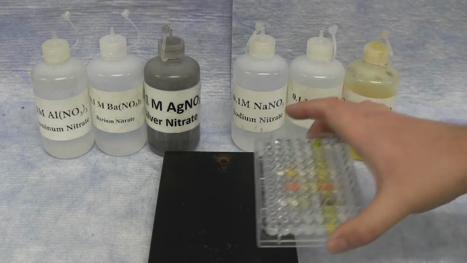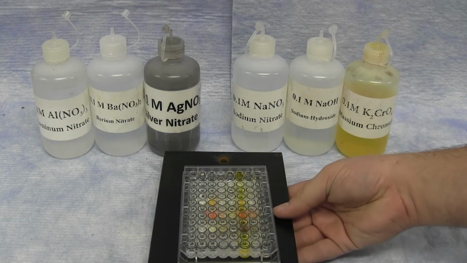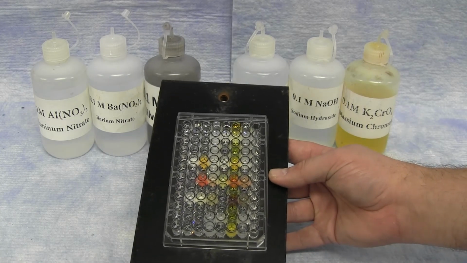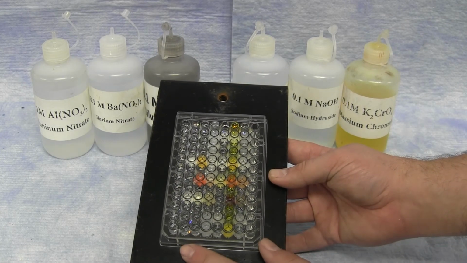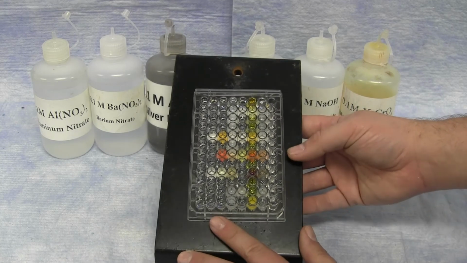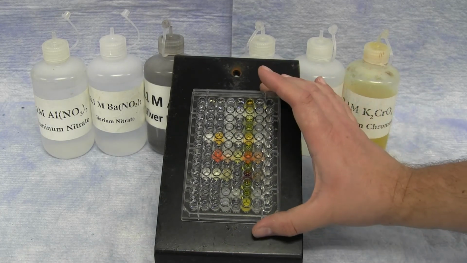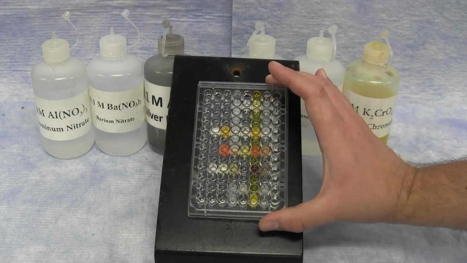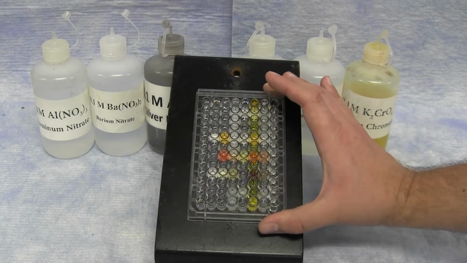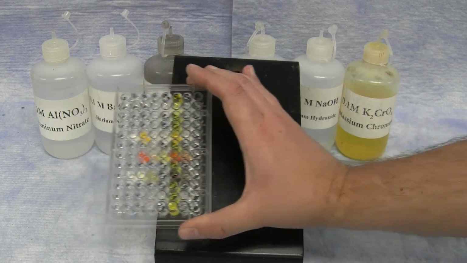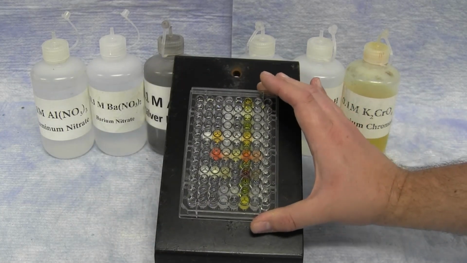In the end, the 96 well plate would look something like this, where you have a number of different precipitates in multiple different wells. Some have different colors, others do not. Many of them are white precipitates, so you may want to have this on a black background so you can see the precipitates more clearly.